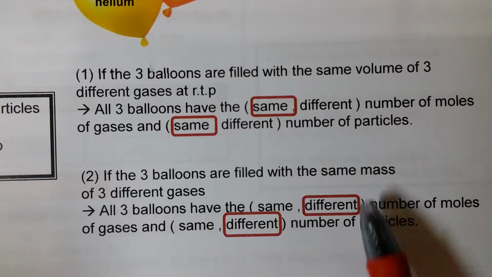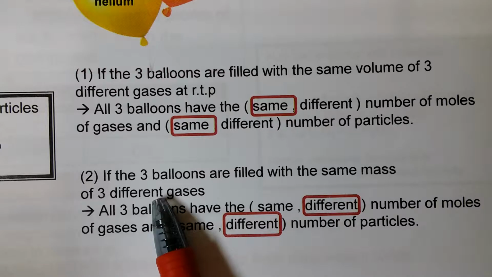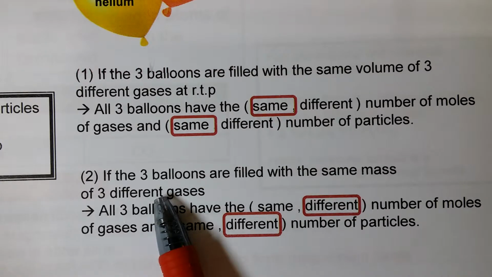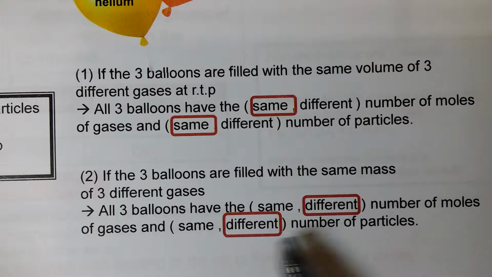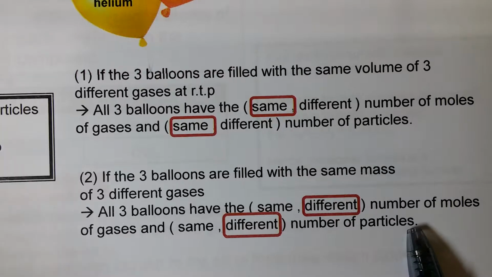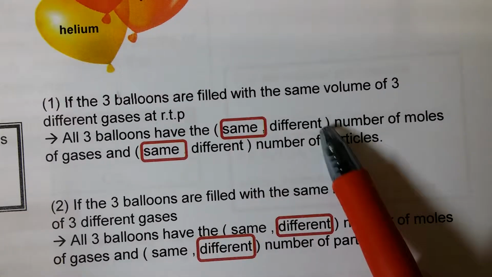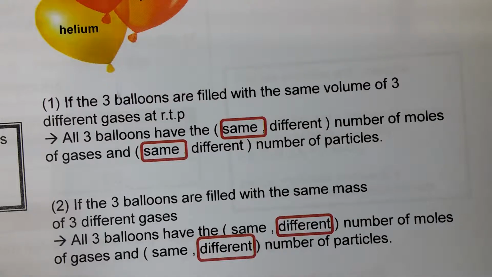If the balloons are filled with the same mass of different gases, if let's say the 3 different gases have the same mass each, it means that all 3 balloons have a different number of moles. Different number of moles means different number of particles. So same volume and same mass can mean very different things.